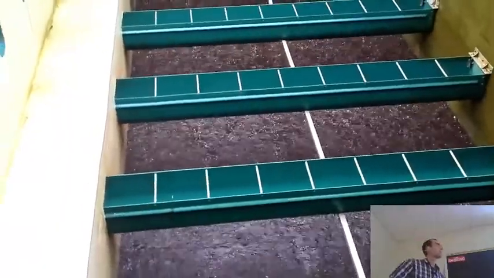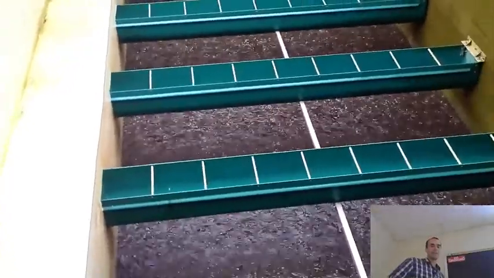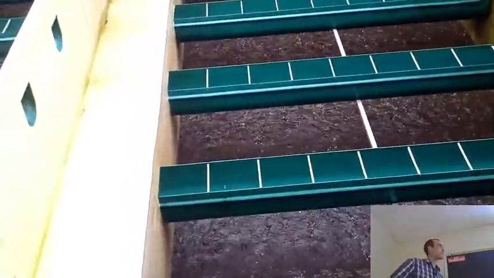This is how they make root beer. So you'll see what they're talking about in a moment. Somebody said this is how they make root beer.